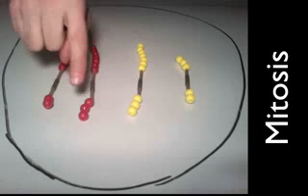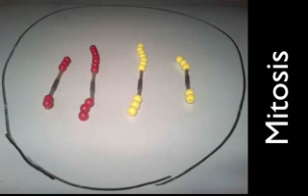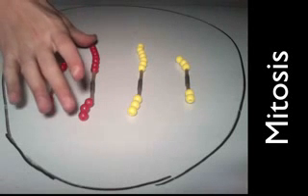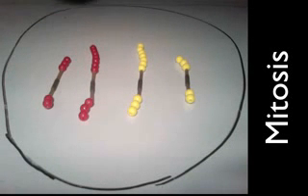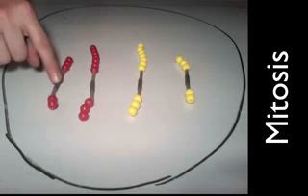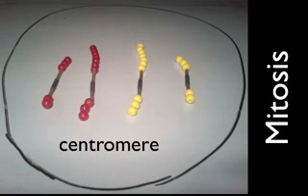Now in us, we have 22 what are called autosomes, and then we have sex chromosomes. But the way chromosomes are named are just their number. 1 is the longest, 2 is the next longest, 3 is the next longest. So a few other things you should know about a chromosome. This would be the centromere, the center where they're connected, and then each of these beads represents a gene.